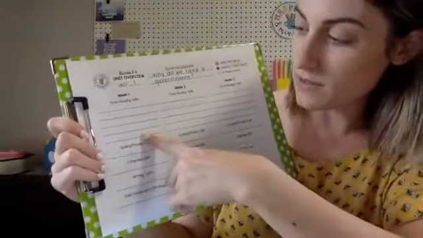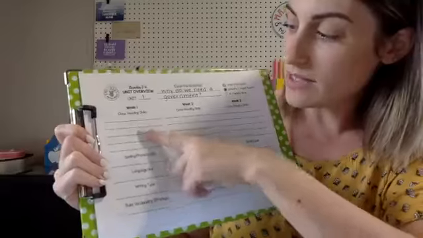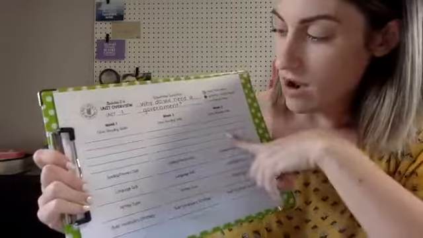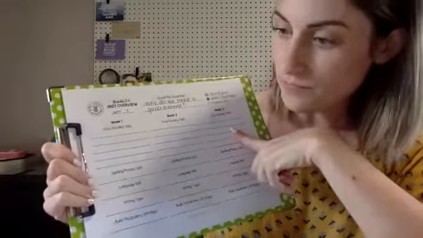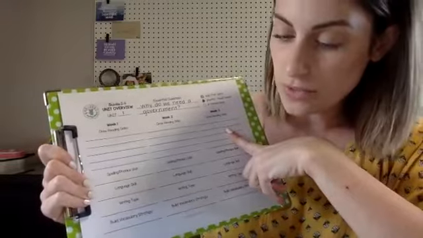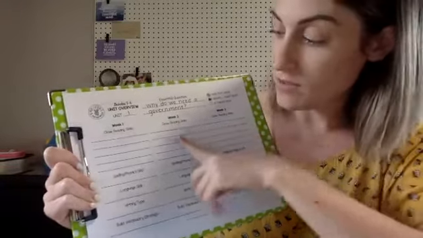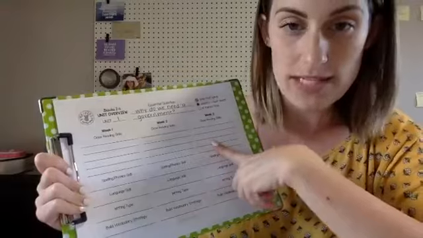So starting out here in our unit overview, I have our close reading skills, and these are all of your lessons that are going to be using your short reads and your extended reads. So they're all of your comprehension-based lessons. They're not going to be the lessons in your shared reading.